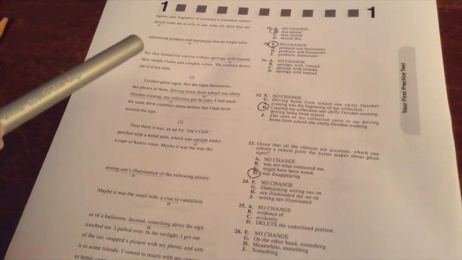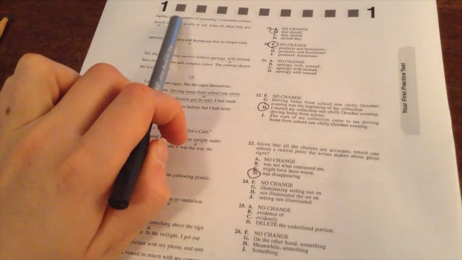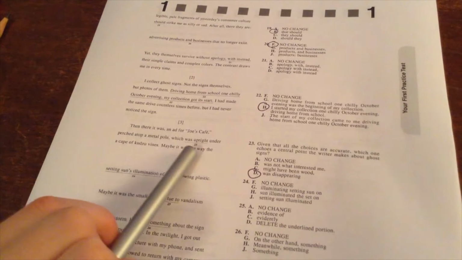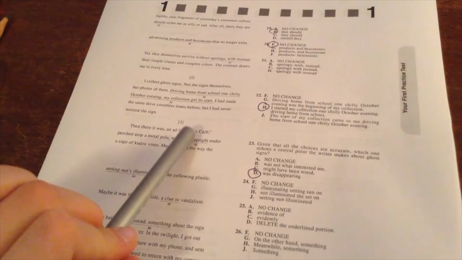So the correct answer for this one would be D, because earlier in the piece, he's talking about how these ghost signs disappear and they're pale fragments of yesterday's consumer culture. Yet he also talks about how the ghost signs survive without apology. So the metal pole is disappearing, but the ghost sign is surviving. So this just echoes the central point that the writer makes about ghost signs, which is in the question.